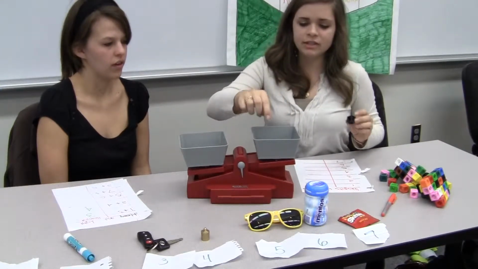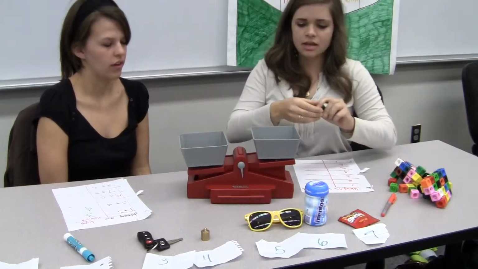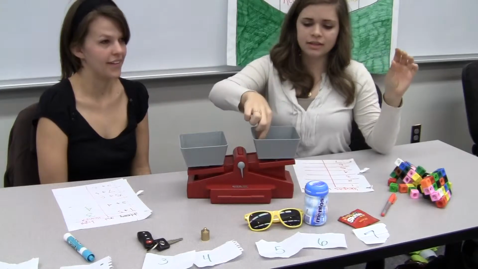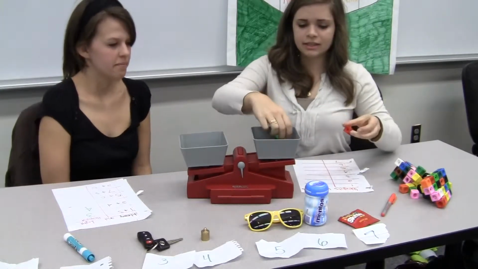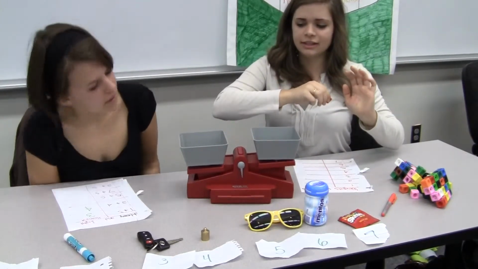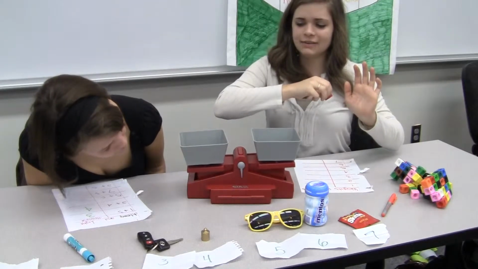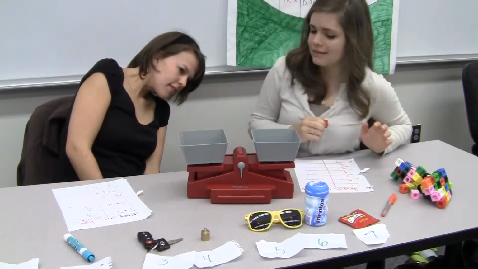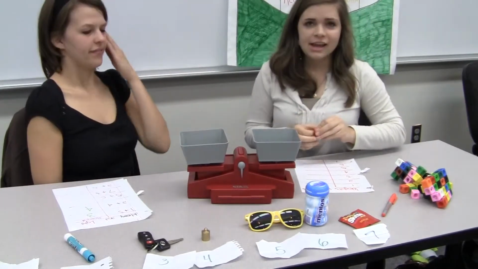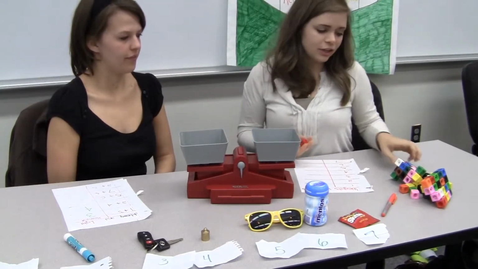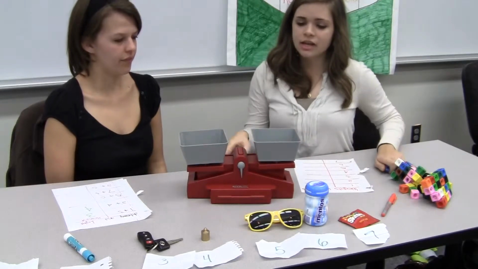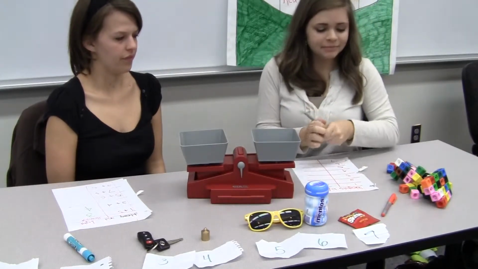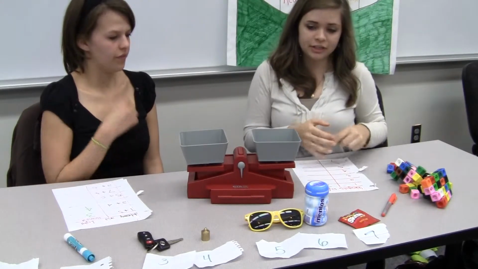So as you go along, you will count the blocks. So we have 1, 2, 3, 4, 5, 6, 7, and it's starting to move, so we'll wait and see what happens. That's about even. Does that look about even? I think so. Okay, so with this object, it took 7 blocks to weigh the same as the stamp. So you'll write down 7 on your sheet.